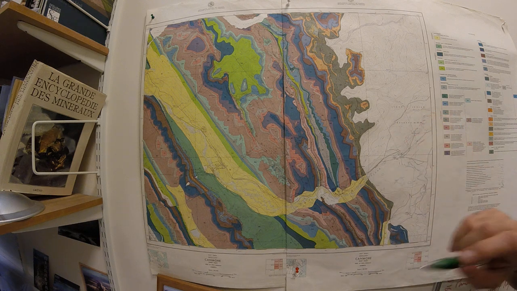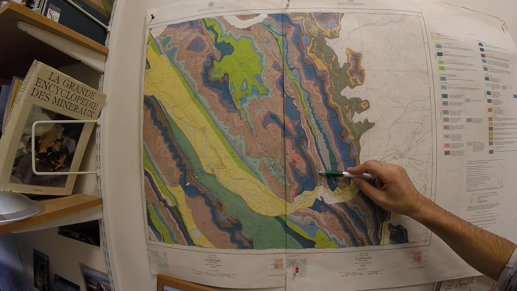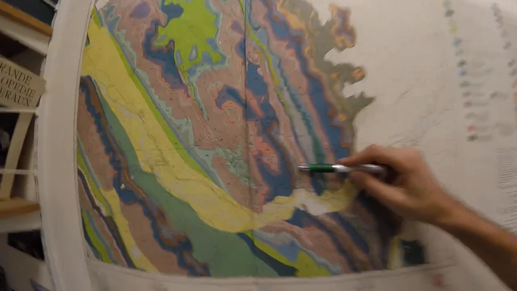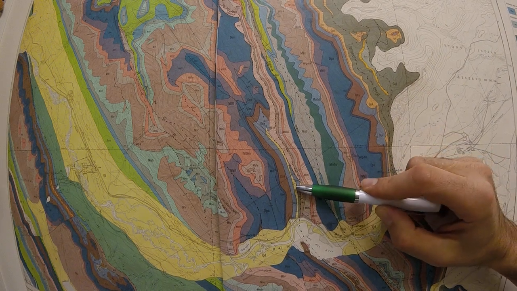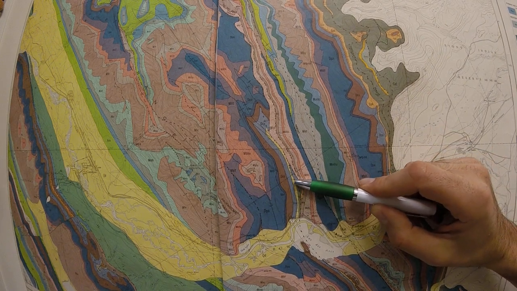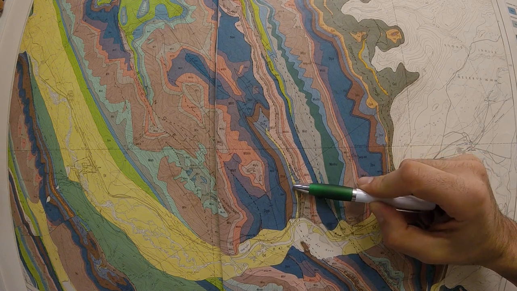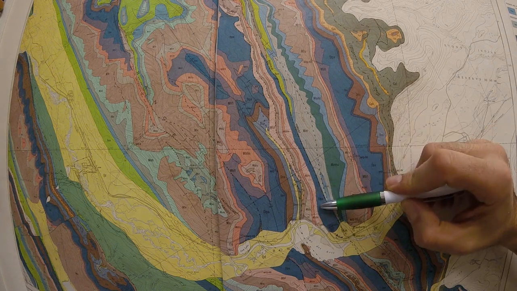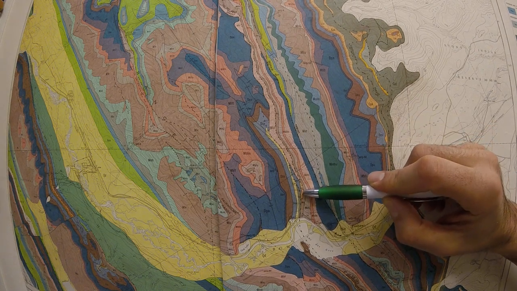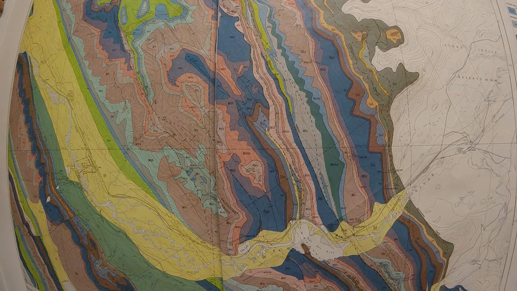There's a couple of mistakes that I'd like to highlight on this map. They are around this area, so let's zoom in. Here, first mistake: we've got EPK here, which appears yellow. It shouldn't be yellow. EPK should be orange, like this one here. So you've got a bit of EPK which is orange here, and the EPK that is yellow here should be orange.